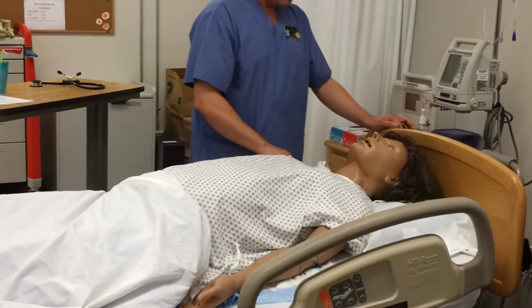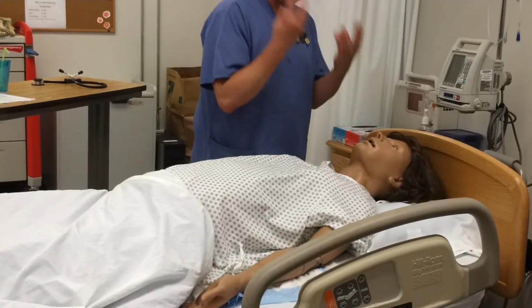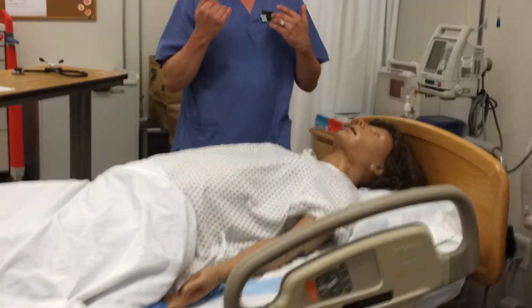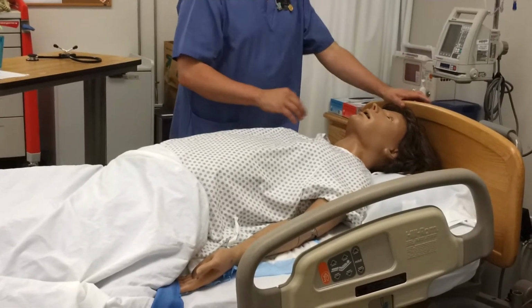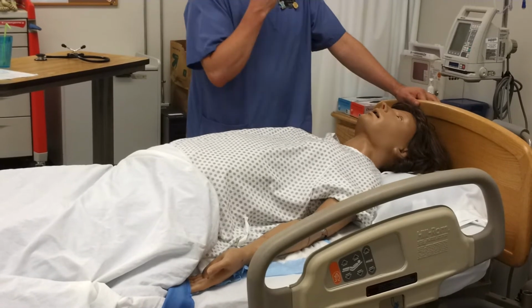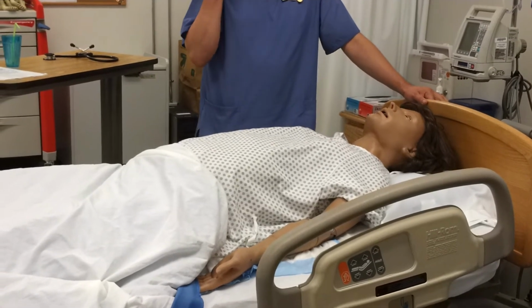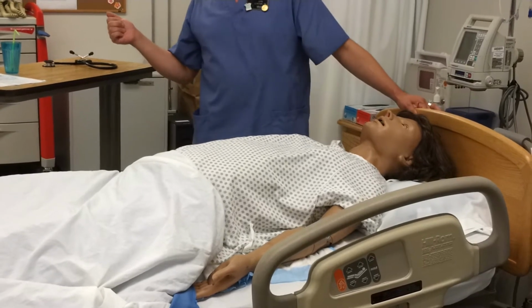All right, so as I'm doing that, I'm looking at the ears, I'm looking for symmetry. I'm looking at the eyes, looking for any drooping, to see if anything's going on, so I'm looking at facial symmetry as well. Looking at the nose and looking at the mouth. So I'm just doing a visual inspection with that. Once I get to that point, pen light.